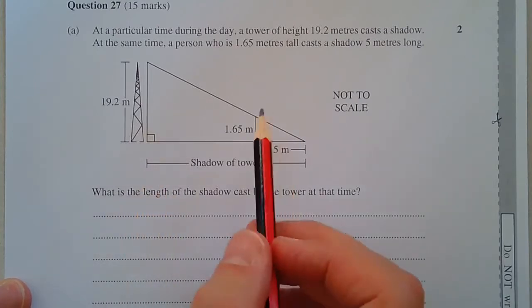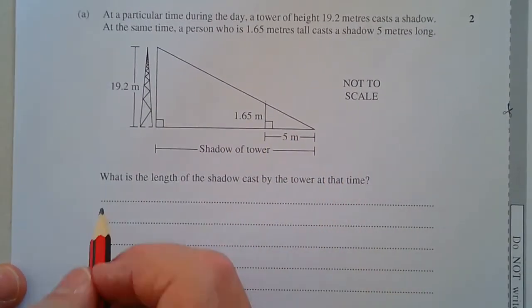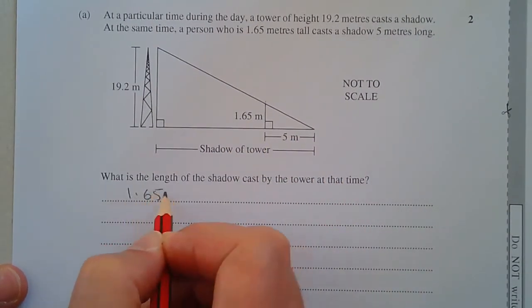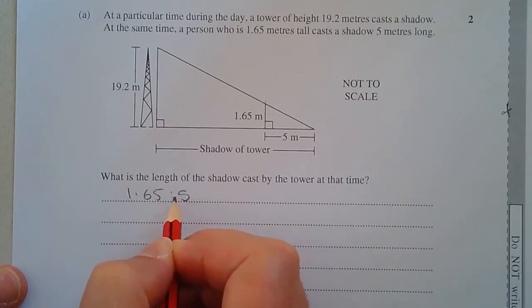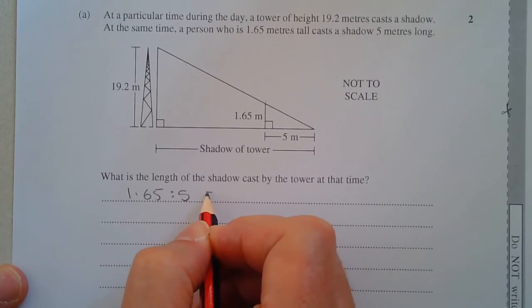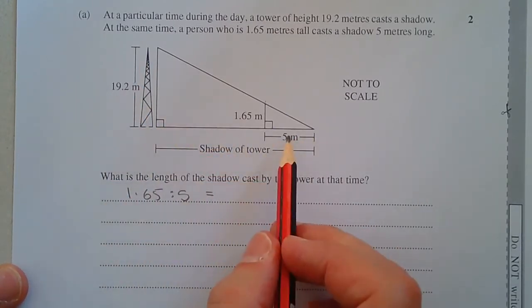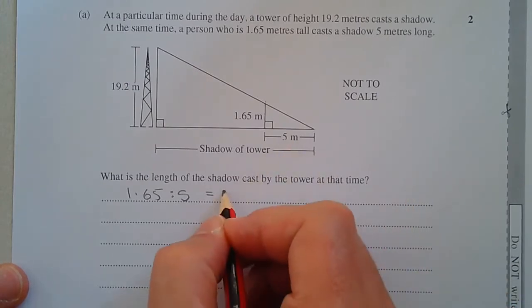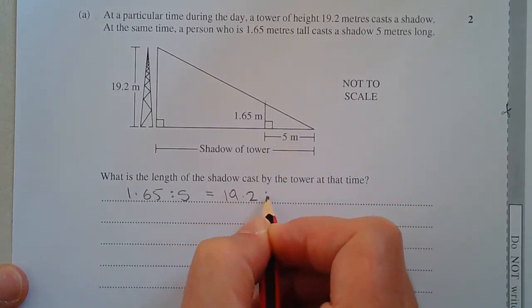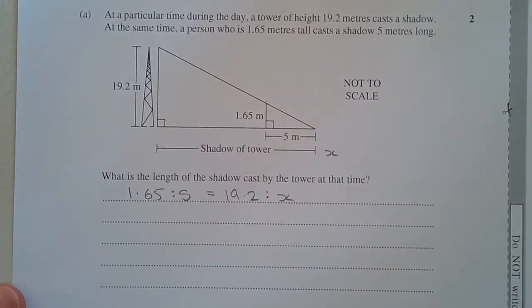So in other words, 1.65 to 5, so let's write this ratio down, 1.65 to 5, and I'll write it as a ratio, using the correct notation, is equal to 19.2 to the length of the shadow. So 19.2, let's call it x. Okay, so let's call the length of the shadow x.